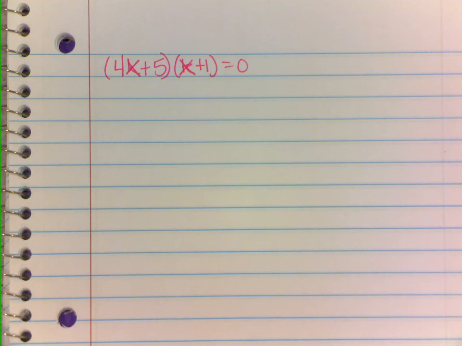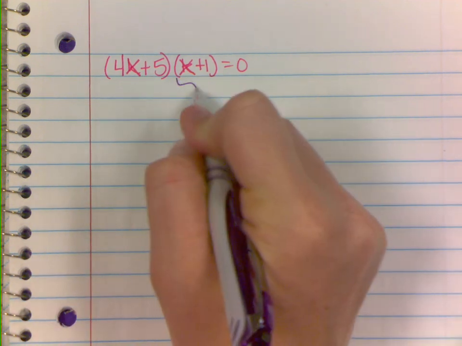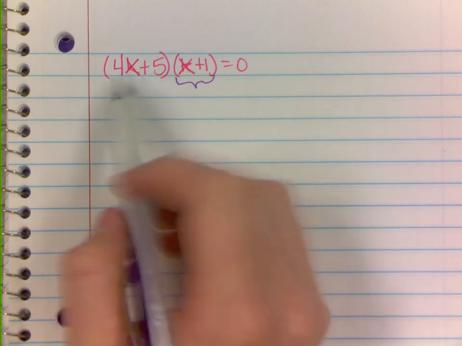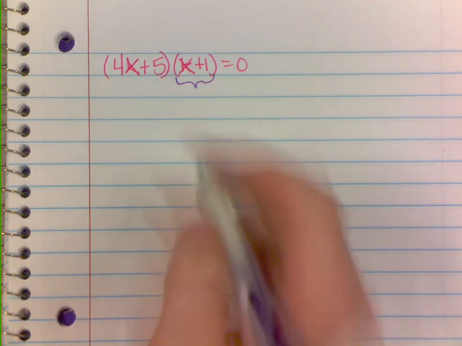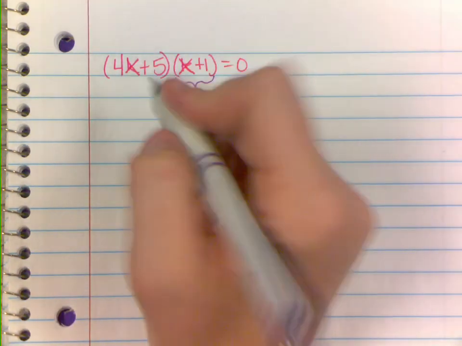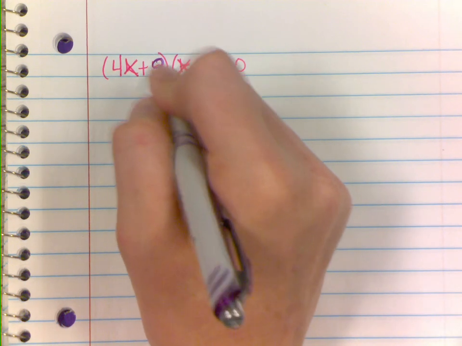Now, it's a little bit more difficult, isn't it? Now, this one we could easily see what would make it 0, but this one's a little bit harder.